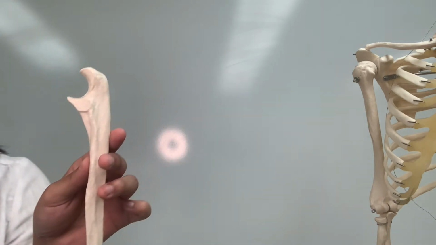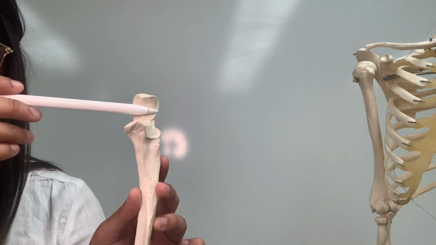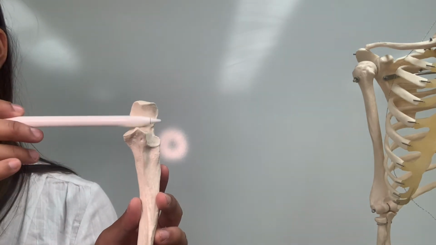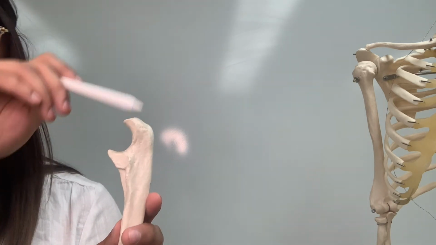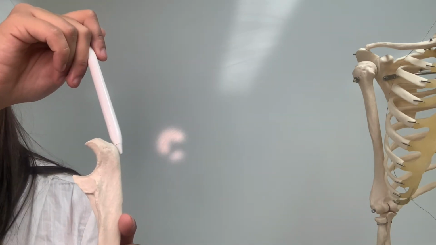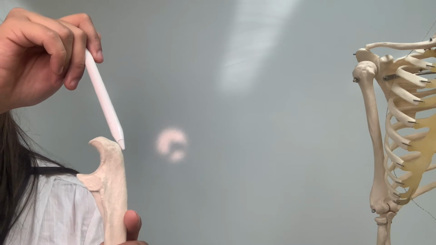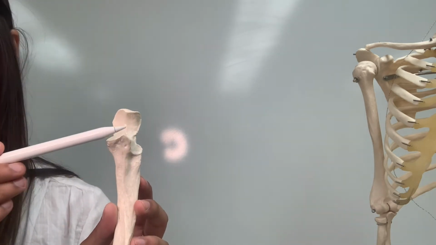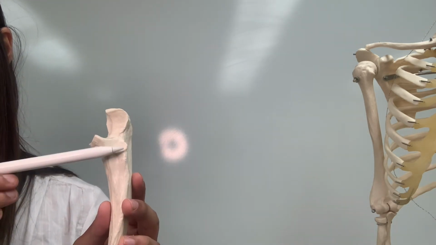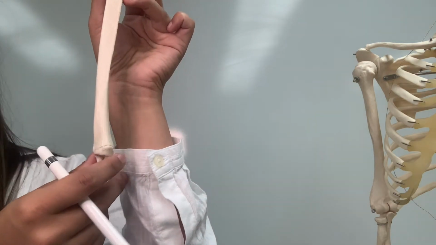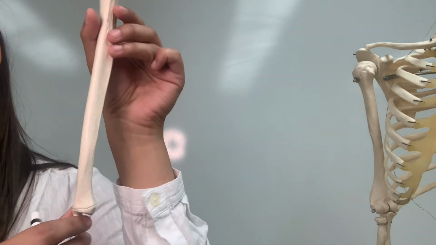So just to, once again, recap, we have our trochlear notch, your olecranon, your coronoid process, your radial notch, and your styloid process. Okay, so that's everything for your arms.